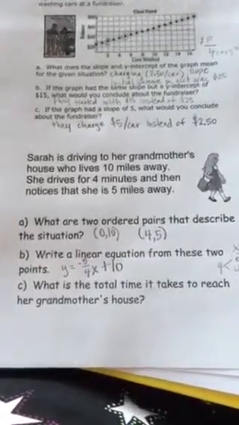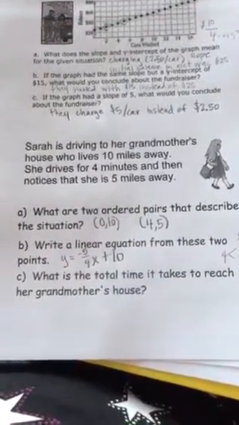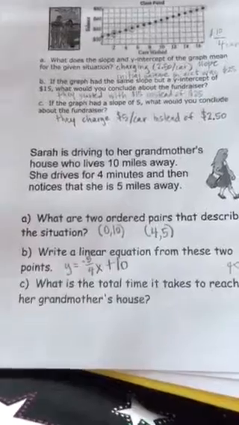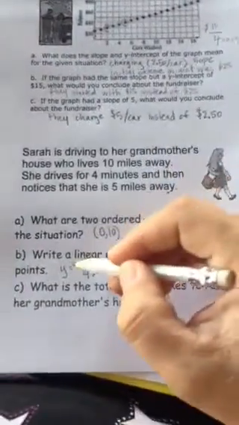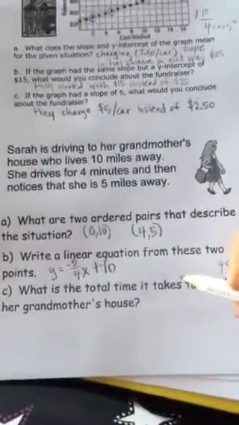And it says, what is the total amount of time it takes her to reach the grandmother's house? So basically we would know that she had reached the grandmother's house when her distance away was 0. So I need to see when there's going to be a 0 right there. So you could plug it in or you could graph it either way. I'm going to just plug it in since I don't have a graph.